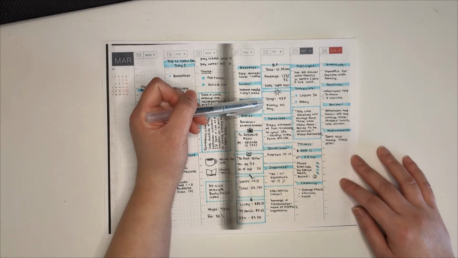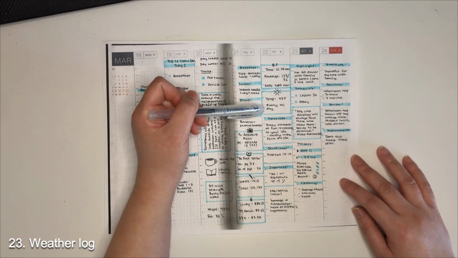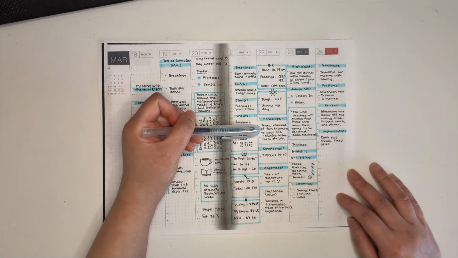If you like to keep track of the weather, you can note down the temperature and the weather conditions for that day. How about keeping track of daily horoscope readings? I used to read my horoscope religiously from a newspaper. These days, you can get them from the internet.